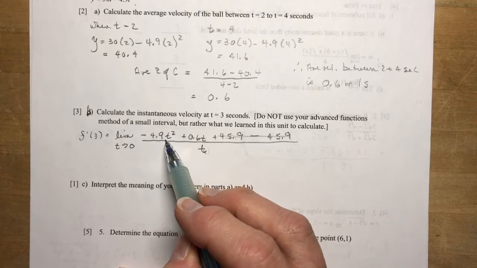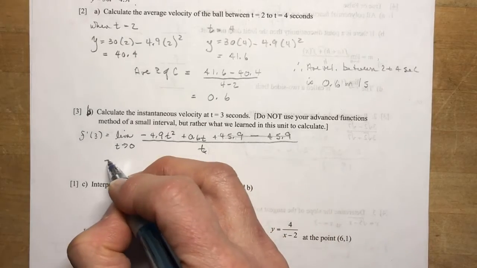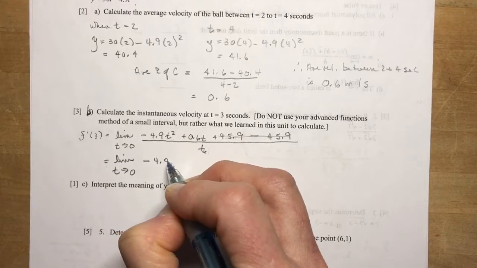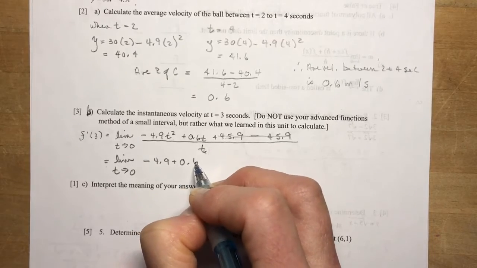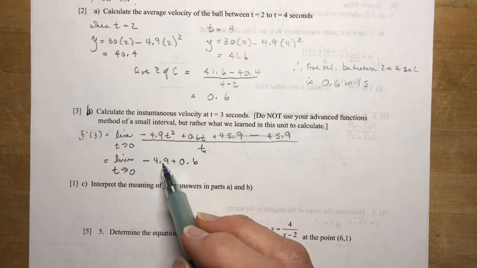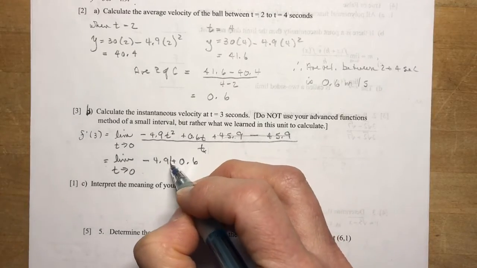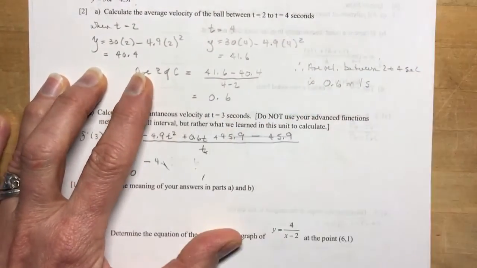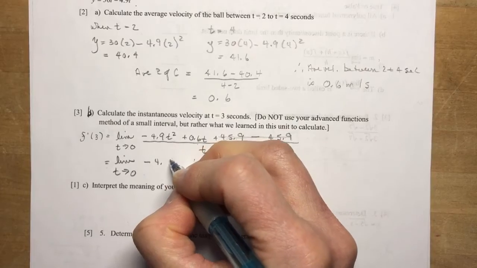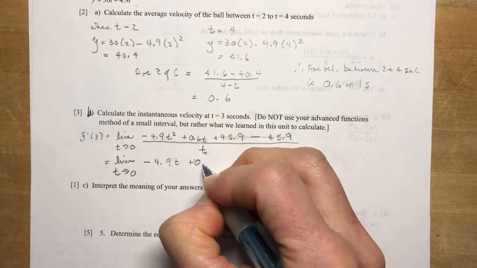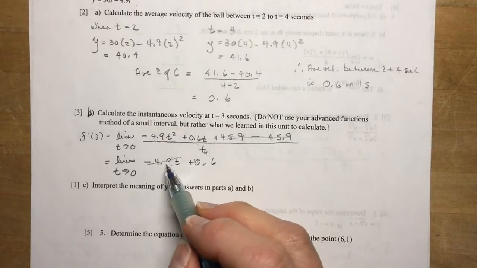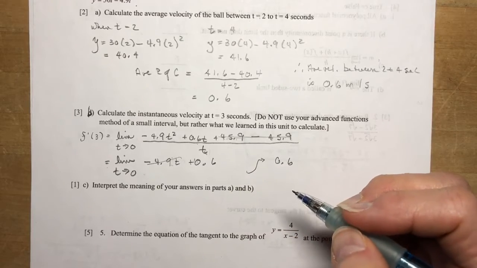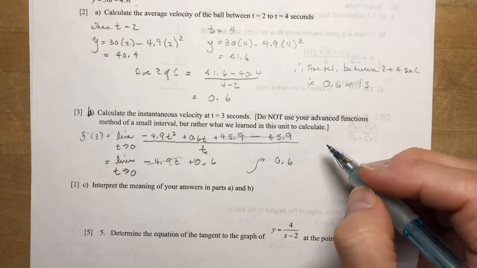And then I end up with this. The t would go into both of these. So this is going to be the limit as t approaches 0 of minus 4.9 plus 0.6. So as t approaches 0, oh, I forgot the t here. Still one t, and this one doesn't have a t. Let me just make that a little prettier for you so you don't say I can't read your writing there. Minus 4.9t plus 0.6, and as t approaches 0, this becomes 0, and we get 0.6. And that would be meters per second as well.